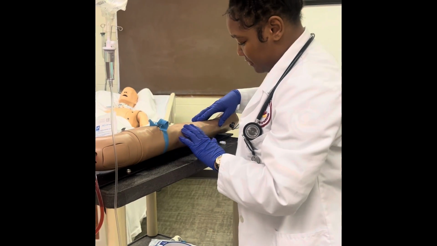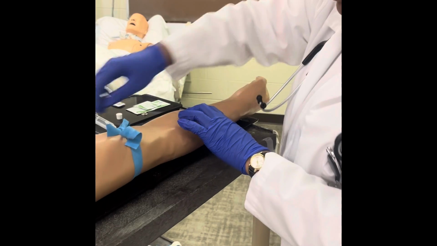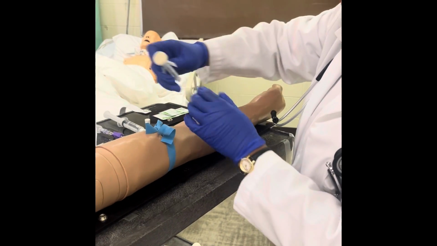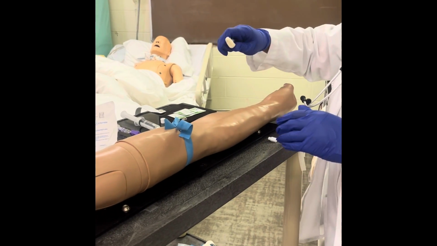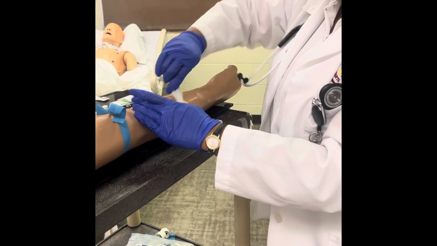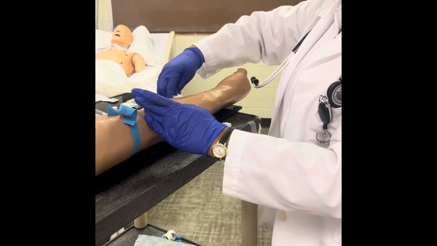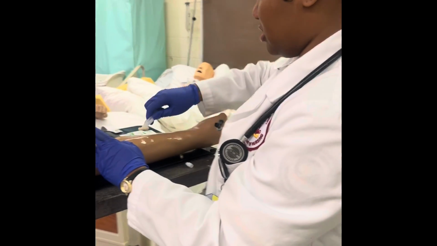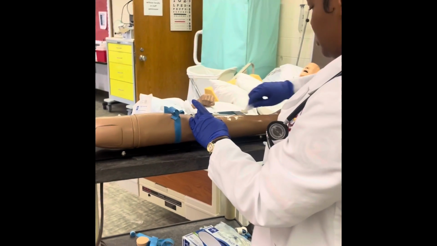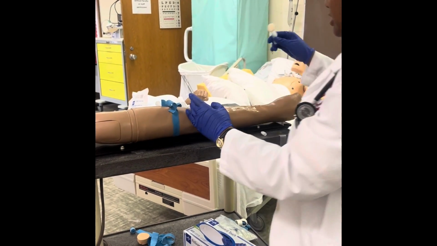Okay, now I'm gonna try to figure out which vein I want to use. Just looks like a good vein. I'll take my antiseptic solution, click it to release the medication, and clean up and down. I'm gonna go ahead and clean the whole arm, just in case I don't get the first stick. Back and forth, and in circles. Now let that dry.